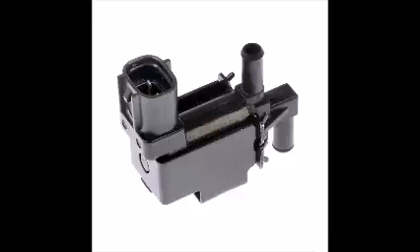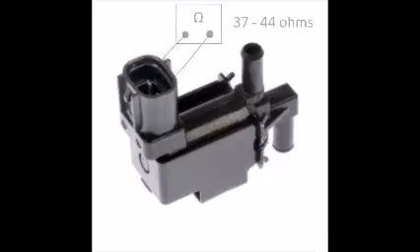When it comes to diagnosing the vent solenoid, each manufacturer will have their own service information based on the setup. Toyota steps for inspecting a vent solenoid first requires you to check the continuity of the component by using an ohm meter attached to the connectors of the solenoid. At an ambient air temperature of about 70 degrees Fahrenheit, the resistance reading should be between 37 and 44 ohms. If there is an open or any other reading, replace the solenoid.